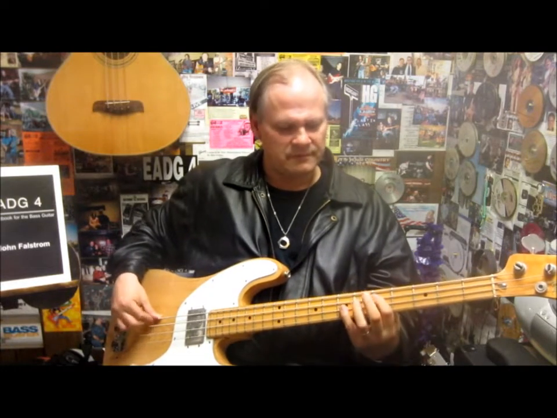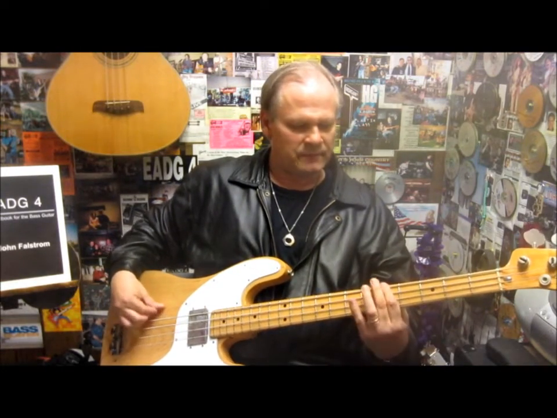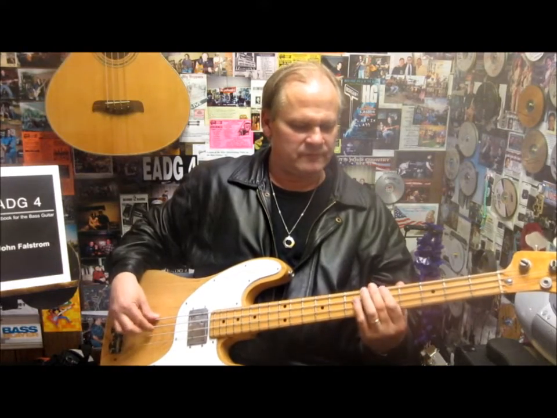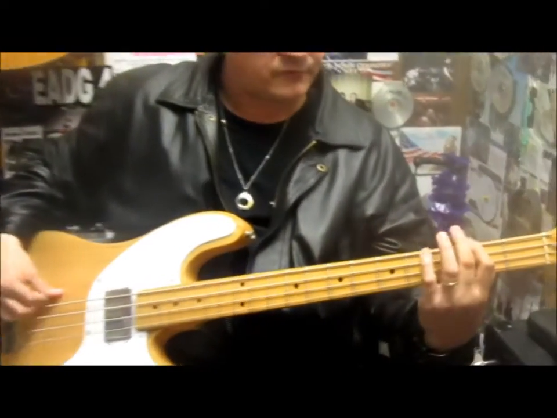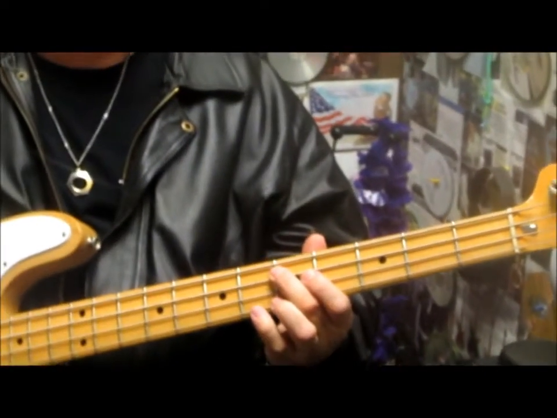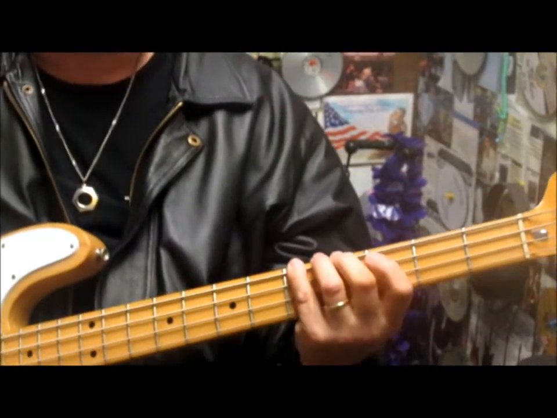Okay, A is your fifth. Right here, you got it memorized above. Now just memorize it right below. This is root, fifth. Okay, that's a root and a fifth. The fifth is always right below the root. So you got the fifth, fourth, third, second, the open E, the D. Root, 2, 3, 4, 5. You can hear the scale already.